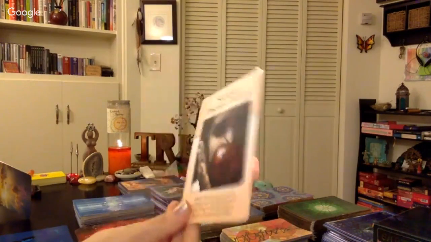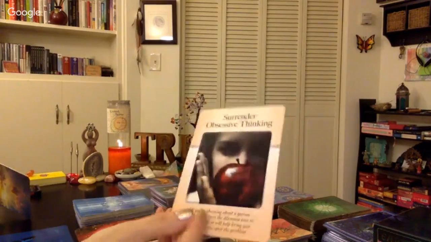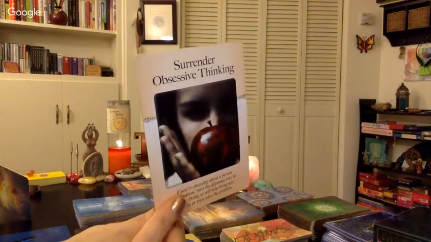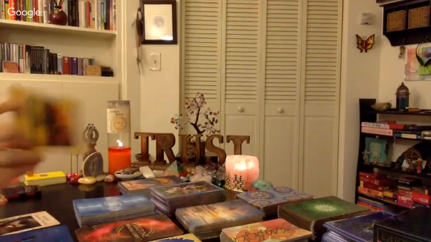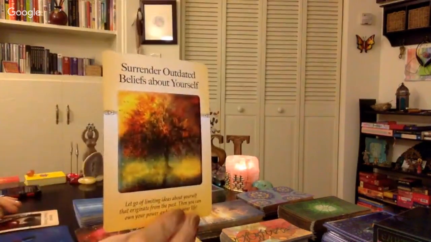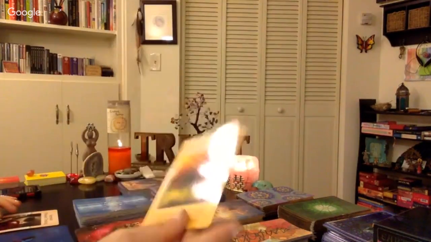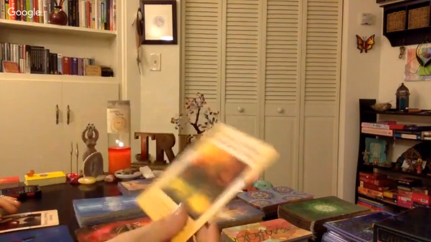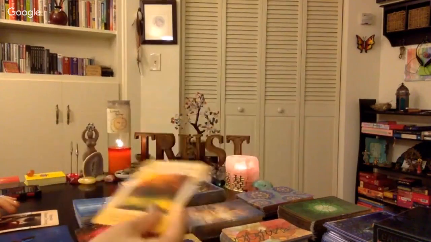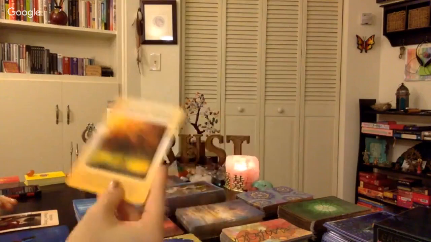You're thinking too much about him and not enough about yourself. You can't help him right now. He needs to help himself. And the reason you need to do that is because you're still stuck in some beliefs about yourself that are outdated, which means you might be in like this rescuer mode where you want to rescue people or something like that. That's what I'm getting.